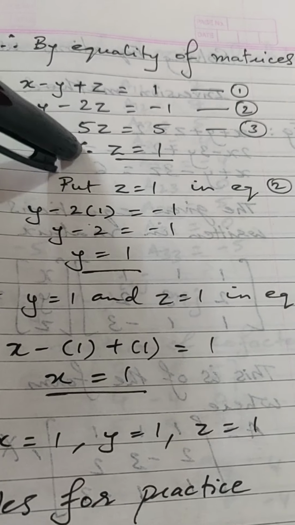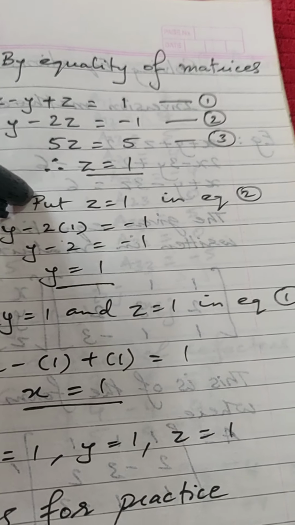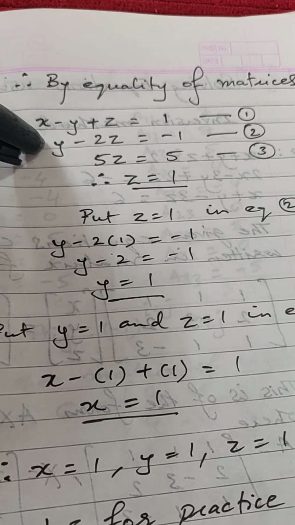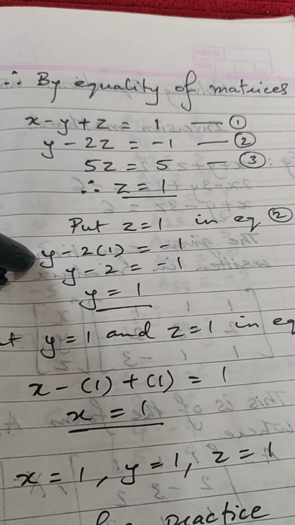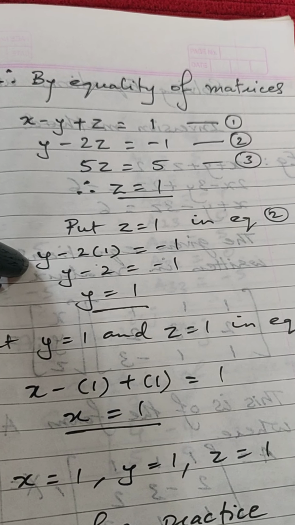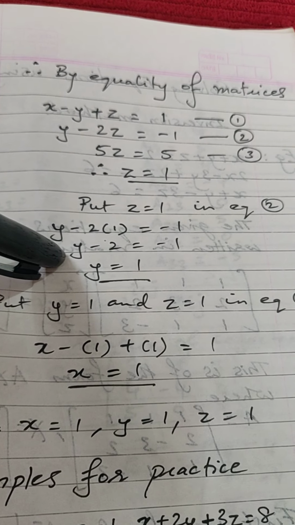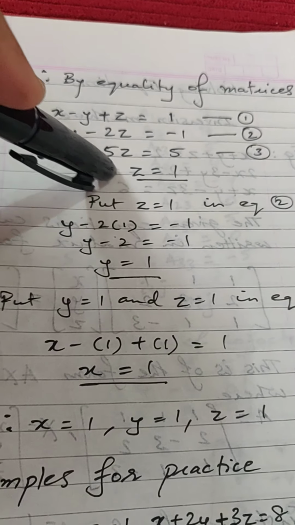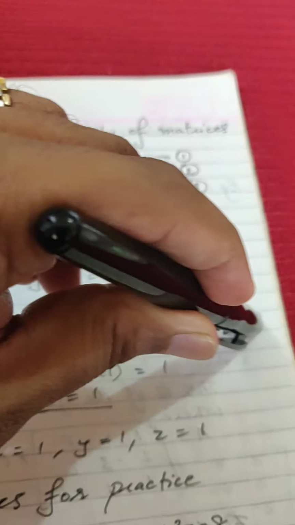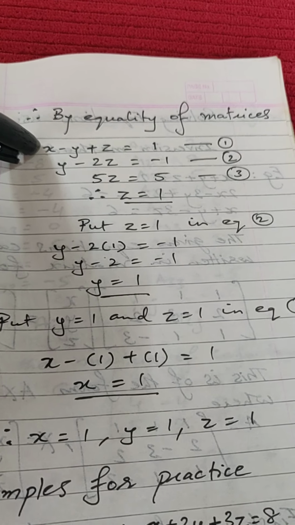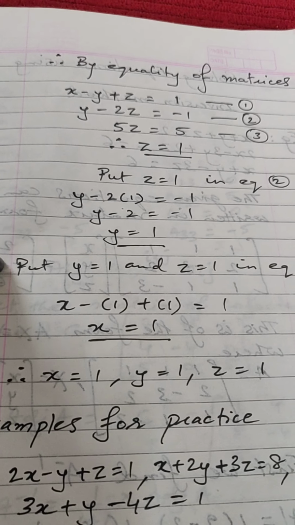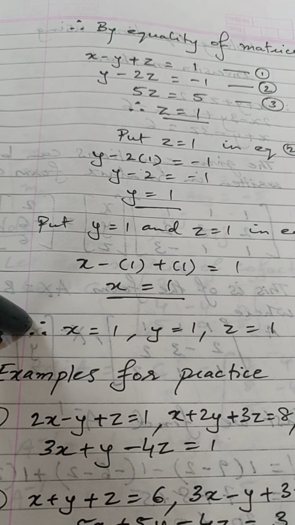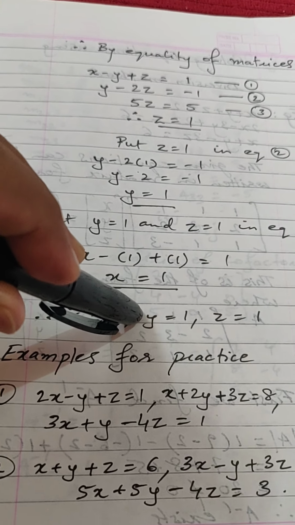Now 5z equal to 5 would make z equal to 1. You put z equal to 1 in the second equation, so y minus 2 into 1 is equal to minus 1. Make it y minus 2 equal to minus 1, which makes y equal to 1. Now take y equal to 1 and z equal to 1 and put them in equation number 1. That in turn would give you the value of x as 1, so x is equal to 1, y is equal to 1 and z is equal to 1.